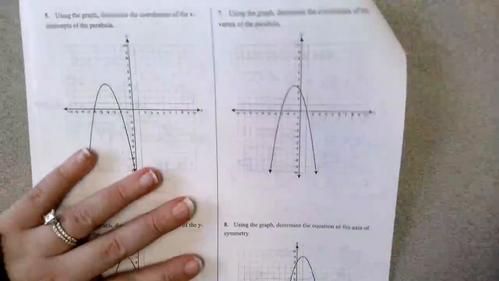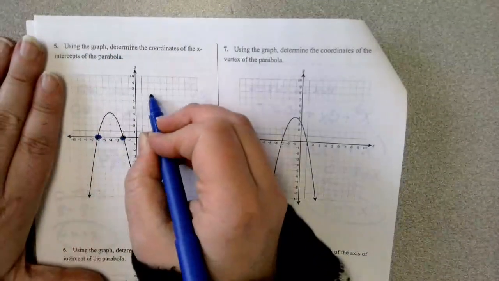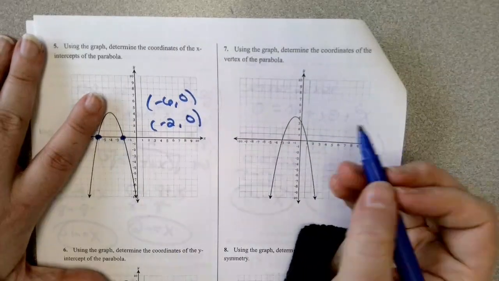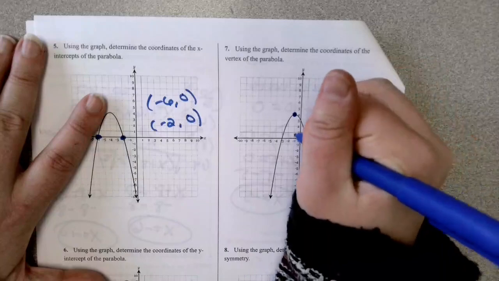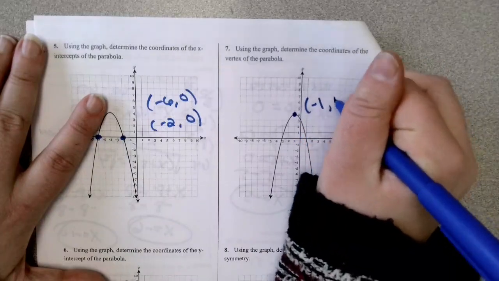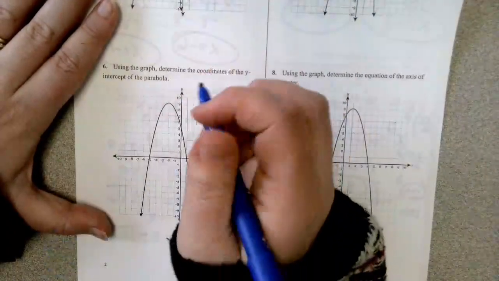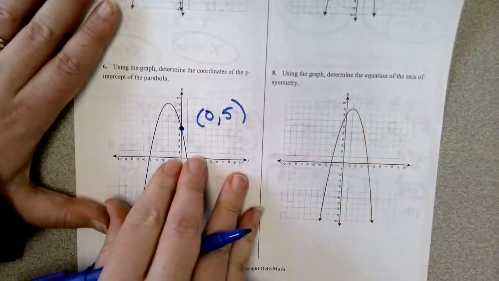Alright, the next problem, move a little quicker. Determine the x-intercepts. Negative 6 and negative 2. Your y is always 0 with x-intercepts. Determine the vertex. That's the highest or the lowest point. It's your highest here. That point is negative 1, 4. Determine the y-intercept. Right here. 0, 5, because your x is 0.